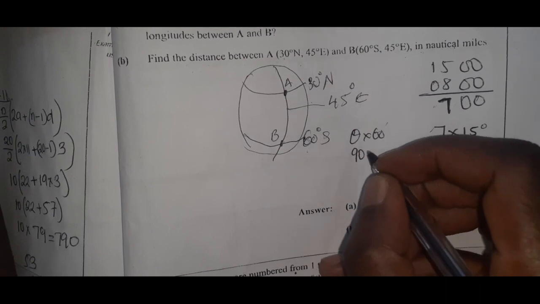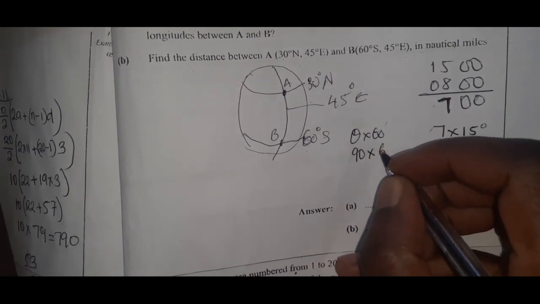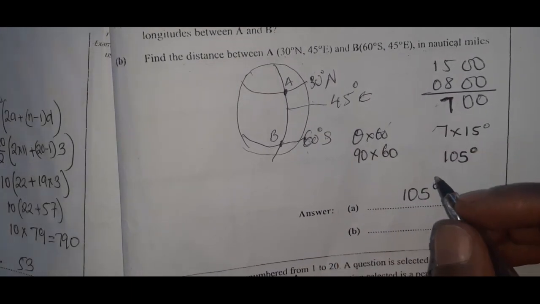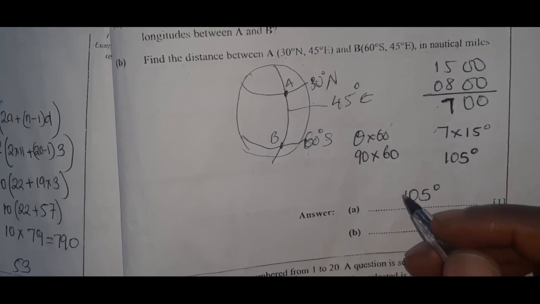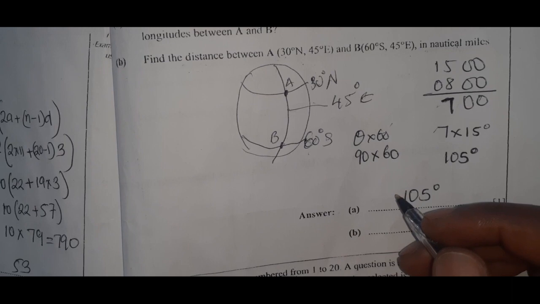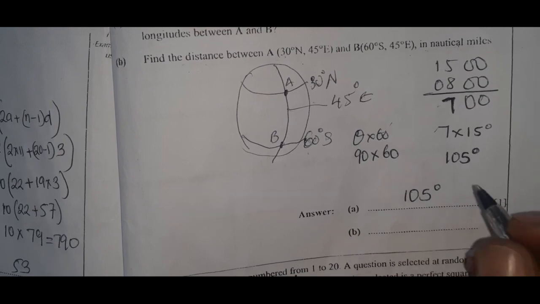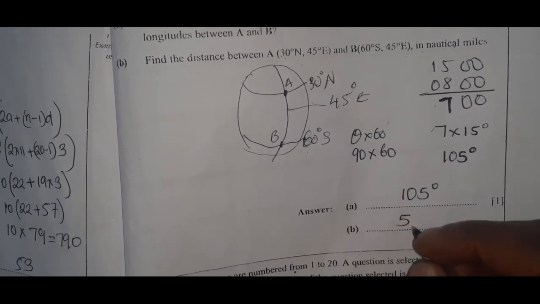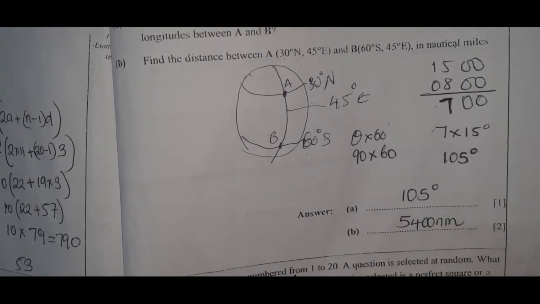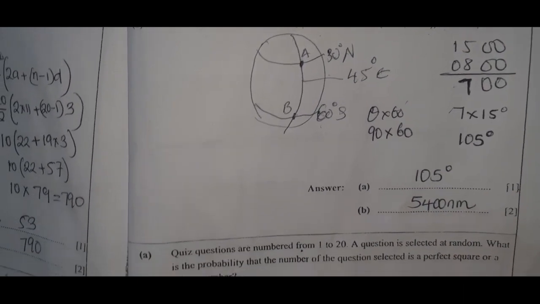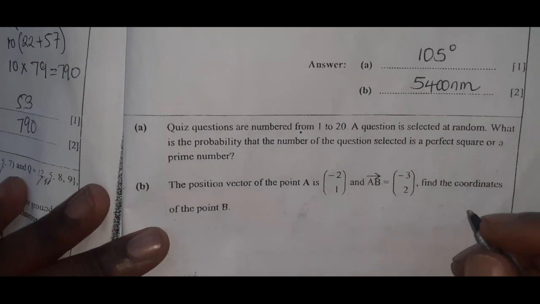So we get 90 multiplied by 60. So let's multiply 90 by 60. We're going to get 5,400 nautical miles. Okay, this is what we're going to get.